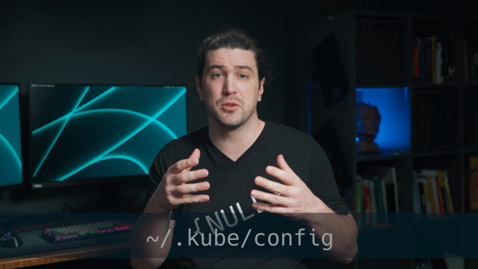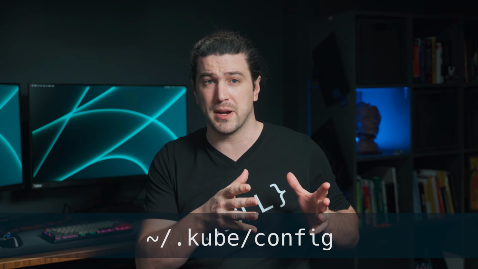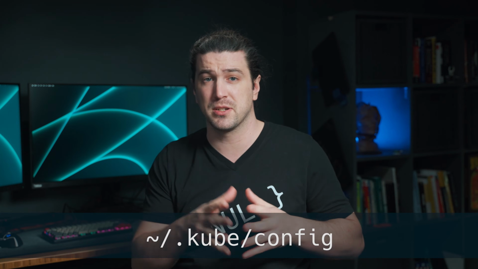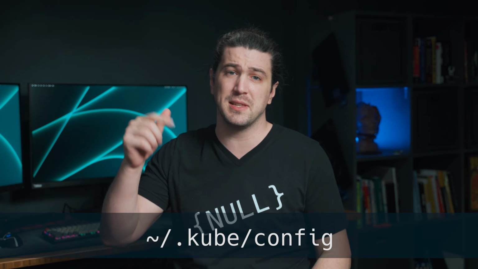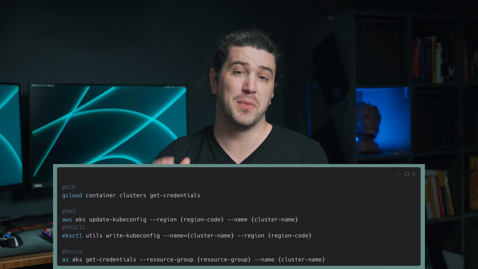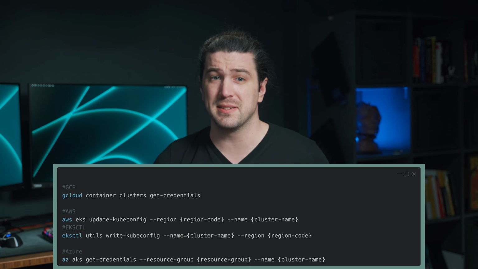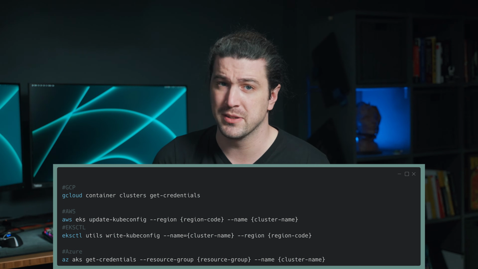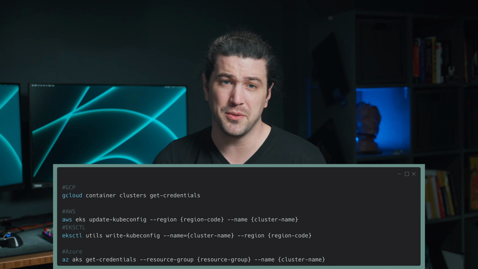By default, if you were using kind or minikube, it will create and put this file in your home directory .kube/config. And kubectl will use this file by default. This is why we did not have to really worry about it in the previous lessons and could just use our clusters. Most cloud providers provide a way to add their Kubernetes cluster configuration to the kubeconfig. Here are a few examples of that from the major cloud providers.